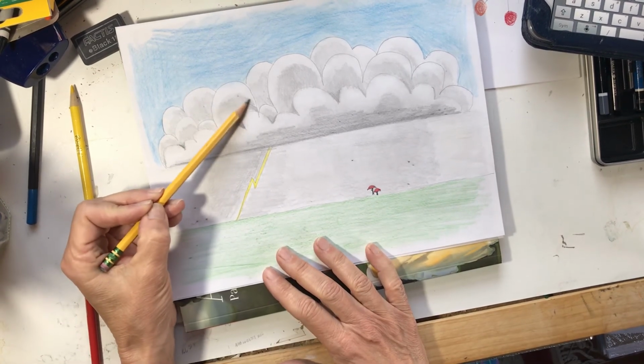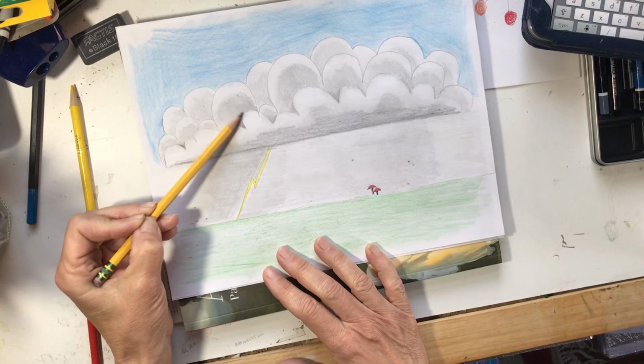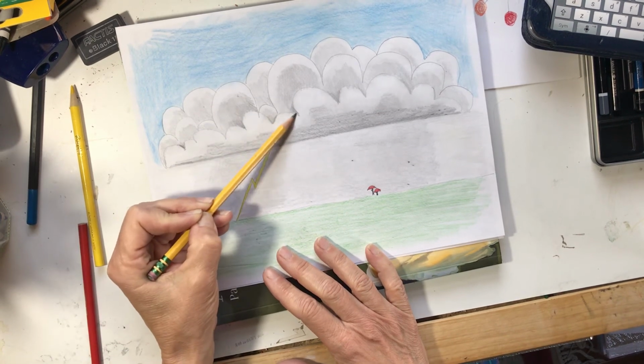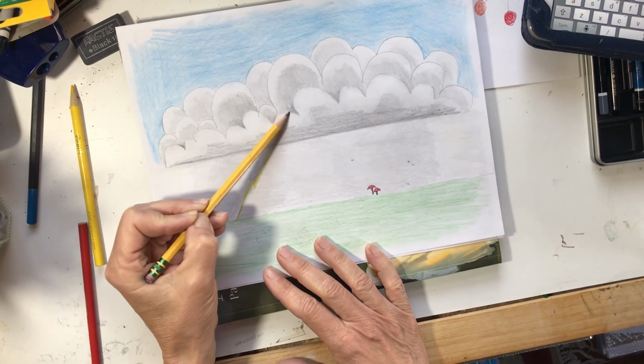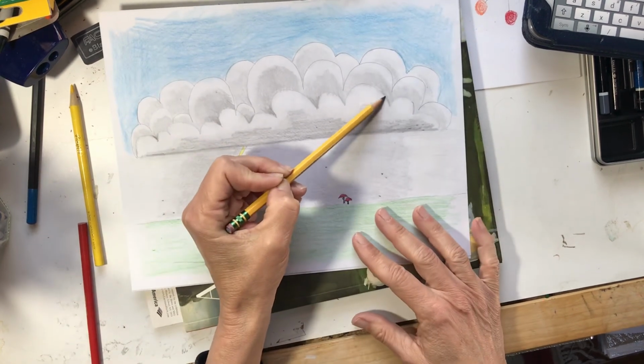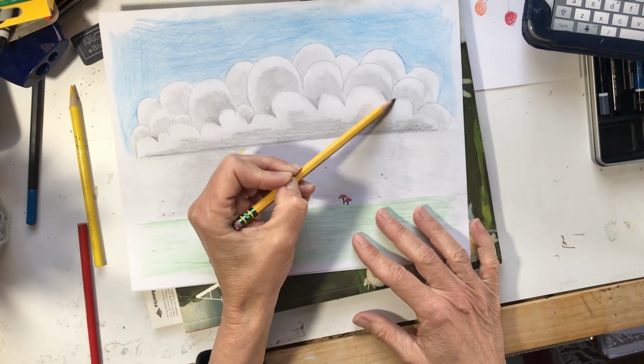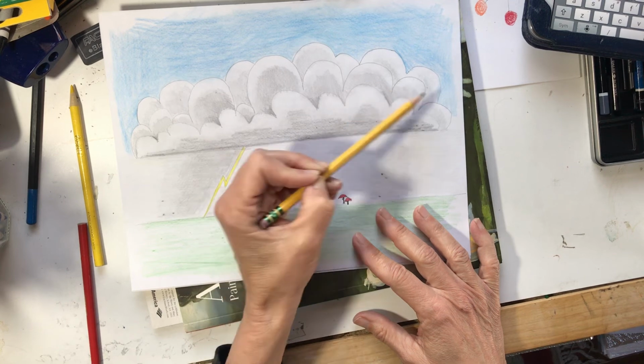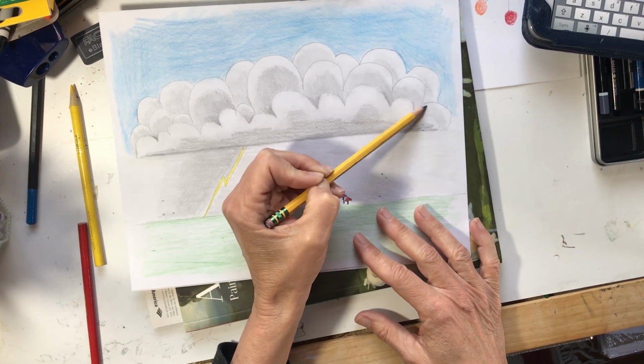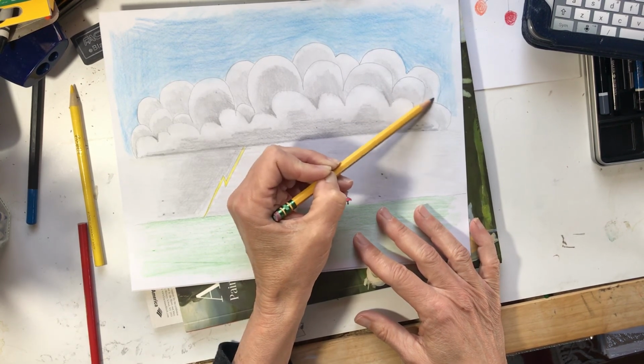You can go back in there, make a little darker at certain places. There's not going to be any rain clouds outside today. The weatherman promised that. Gonna be nice and sunny, although it's supposed to be partly cloudy. So there could be clouds, but they're not rain clouds.